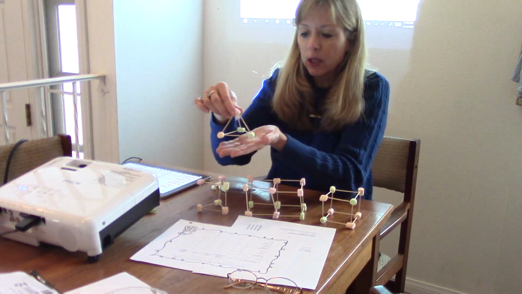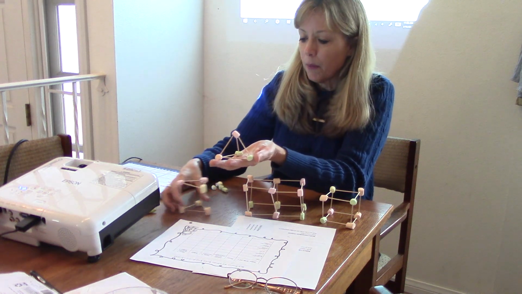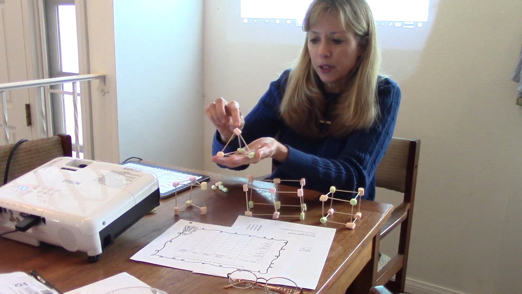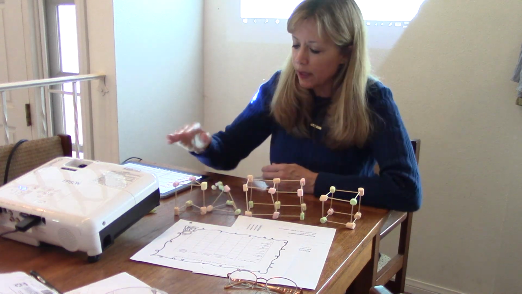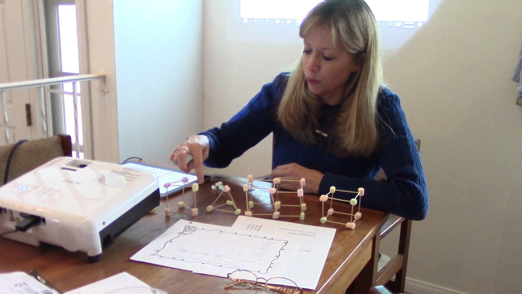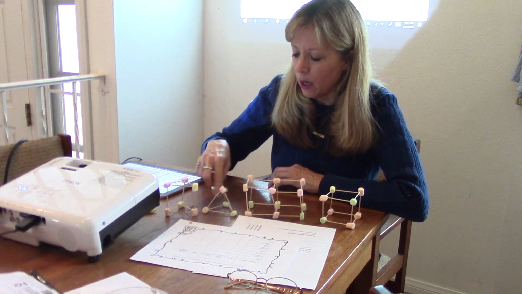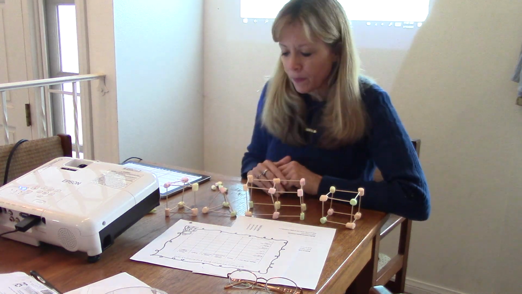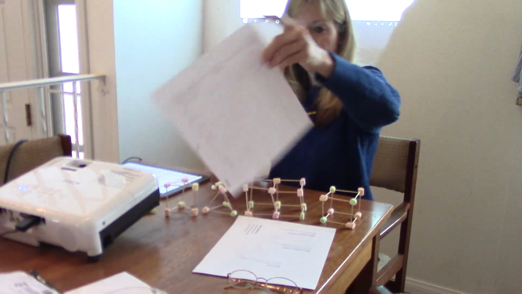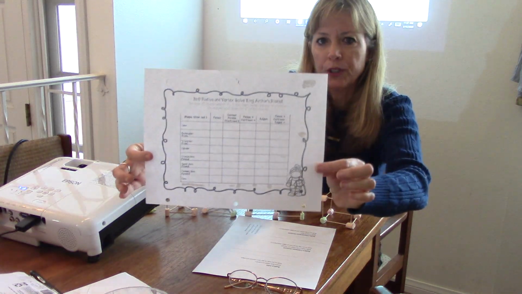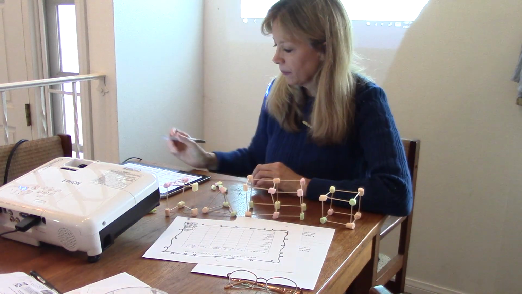So here's the pyramid. The pyramid has a triangular base, but it only comes to the top point here with one vertex, whereas the prism comes straight up and has the base repeated on the top. And a pyramid has one point on the top. Okay, so now I want you to take out this paper, which is our chart, and we're going to fill that in and look for a pattern.